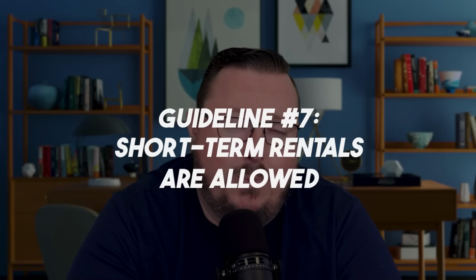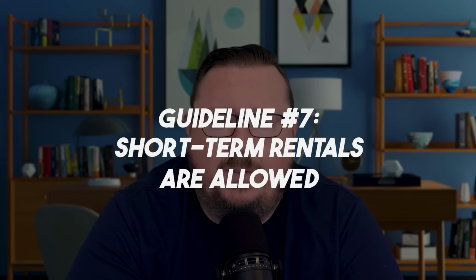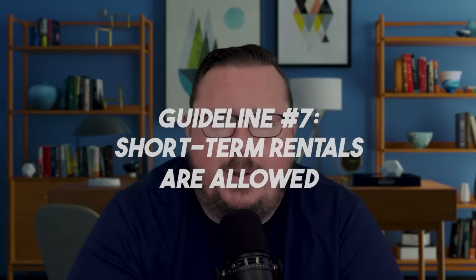And then short-term rentals are allowed as well. So if you find some property that's maybe a vacation property and it is crushing it in terms of rental income, you can use that projected rental income to help you qualify for these loans. So these do work with short-term rentals, which I think is amazing.